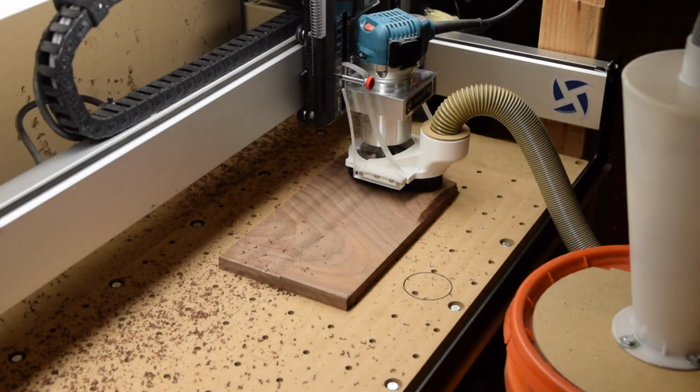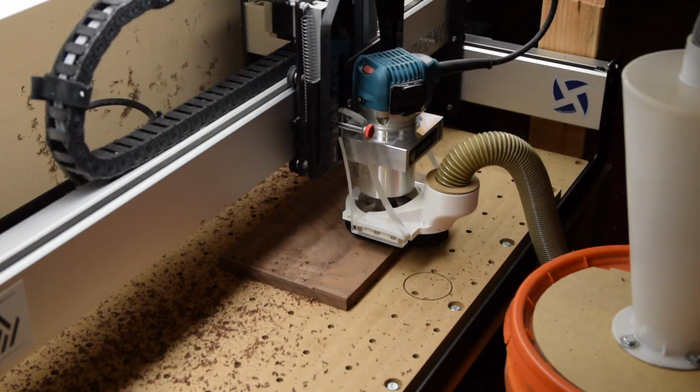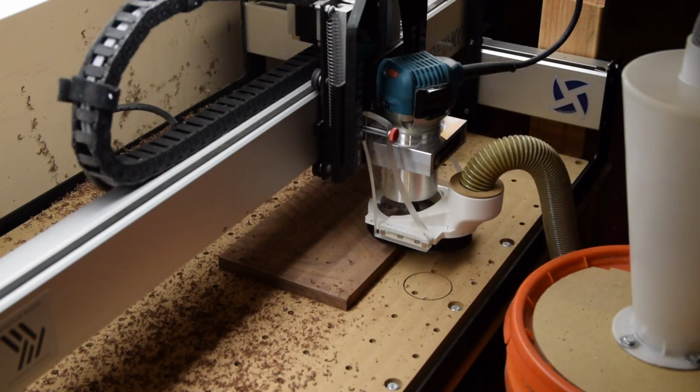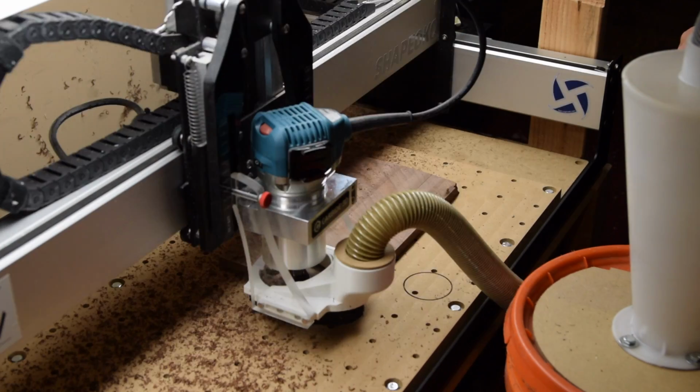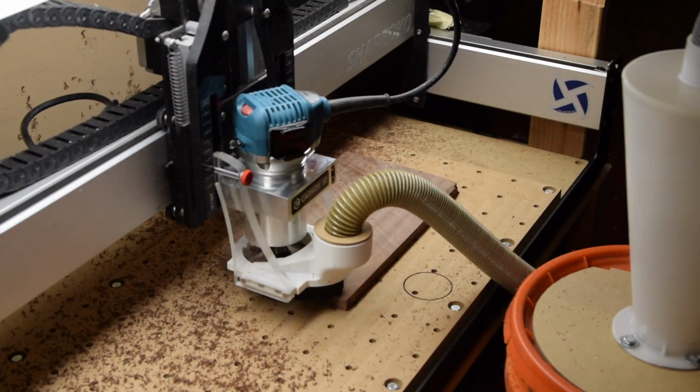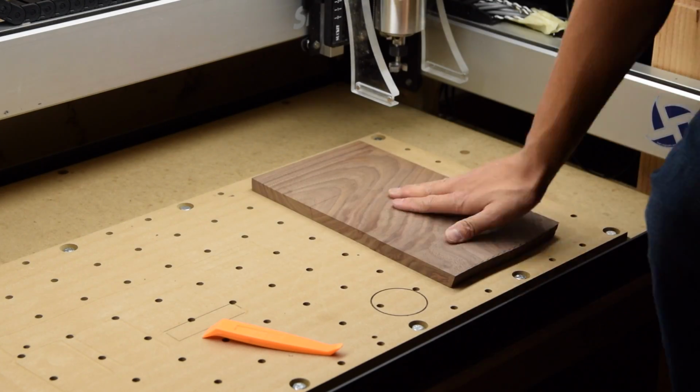First thing on the agenda was material preparation. It's not a glamorous job, but good carvings come from good stock. I wanted my walnut to be dead flat before starting, so I taped it down in the corners, flattened one side, flipped it over, and flattened the other.